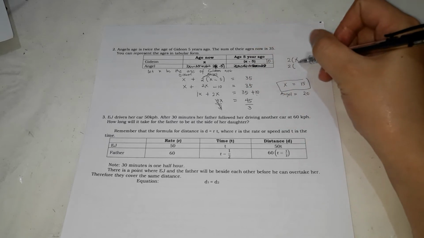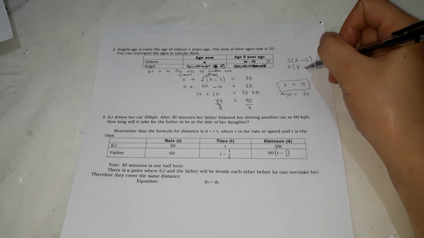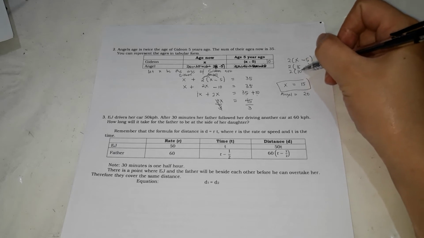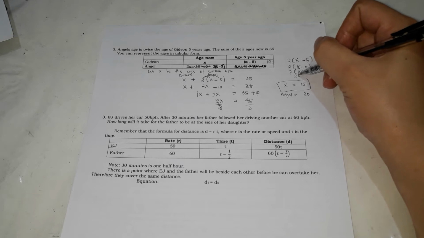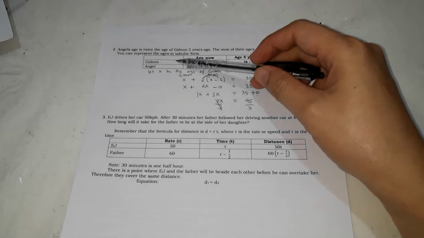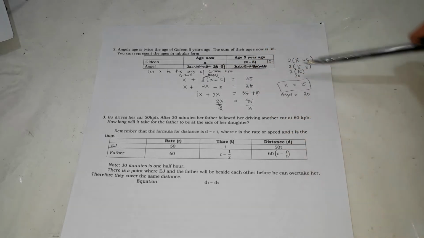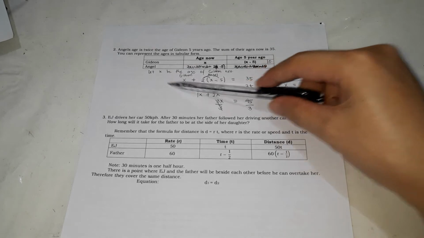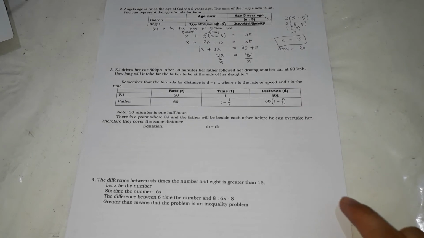So alam natin na x is 15. So 15 minus 5, kasi 15 minus 5 is 10, 2 times 10 is 20. So this is the age of Angel. So to have it in a complete sentence, the age of Gideon now is 15, while the age of Angel is 20. The next problem is all about rate.